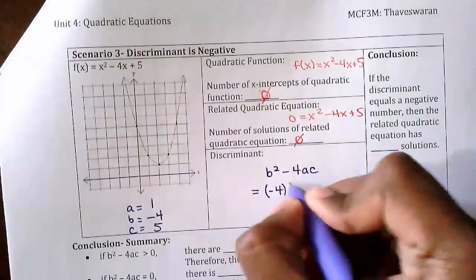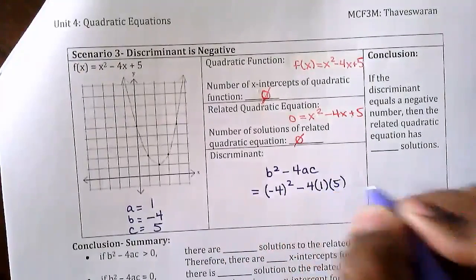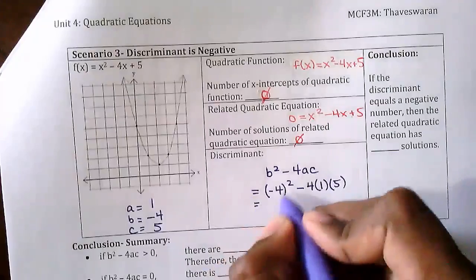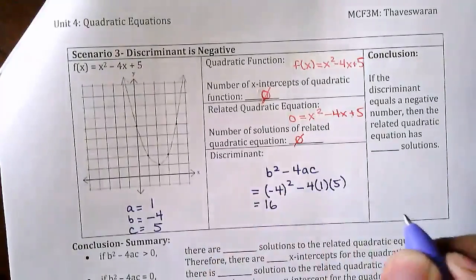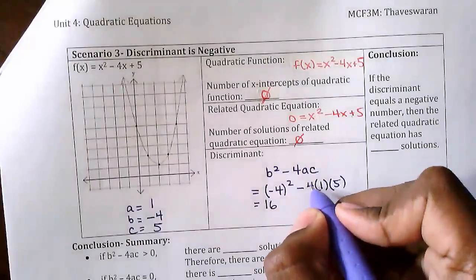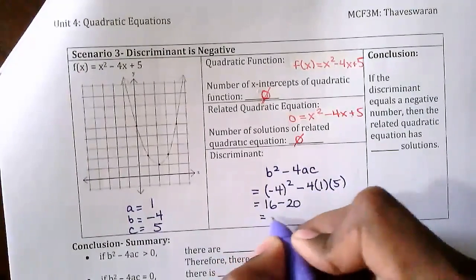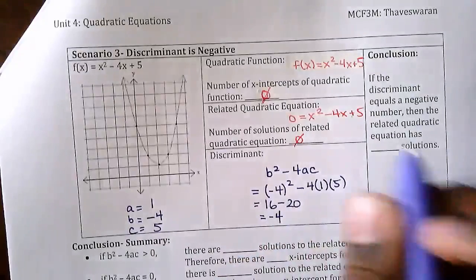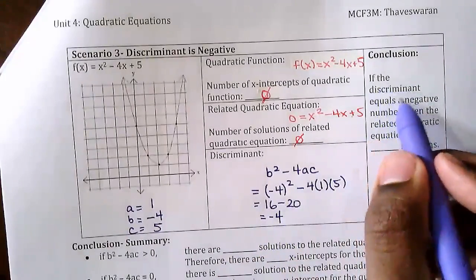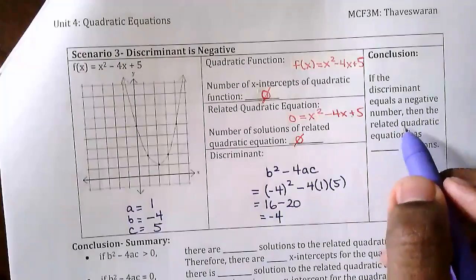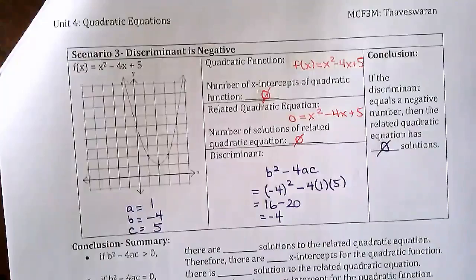So negative 4 squared minus 4 times 1 times 5. Negative 4 squared is negative 4 times negative 4, which is positive 16. And then we have negative 4 times 1 times 5, which is negative 20, which gives us negative 4. So in this case, our discriminant is a negative number. So if the discriminant equals a negative number, then the related quadratic equation will have 0 solutions.